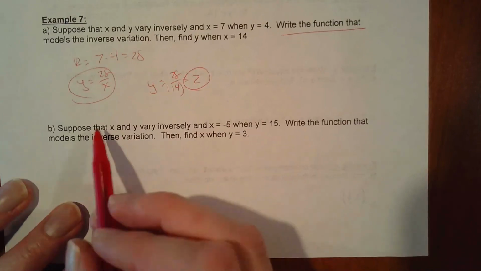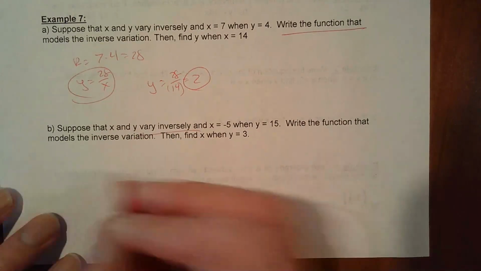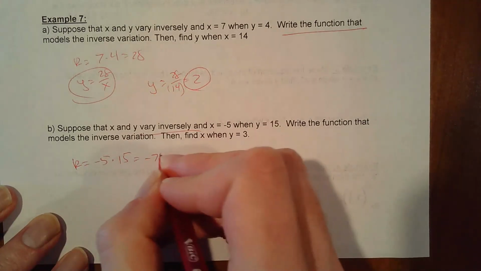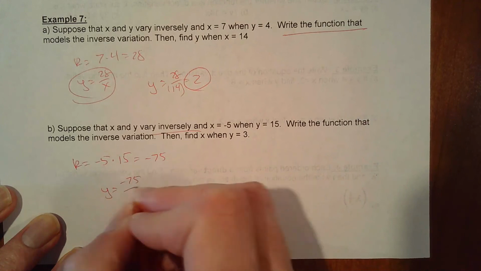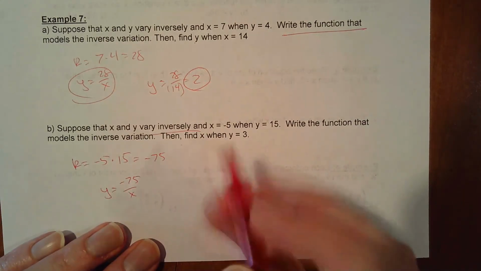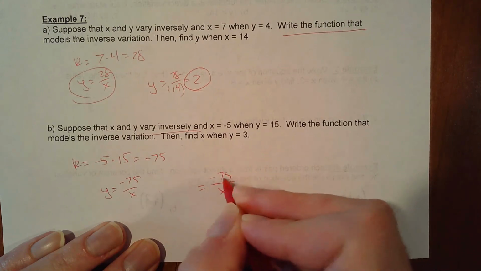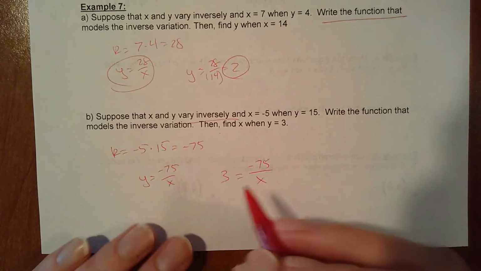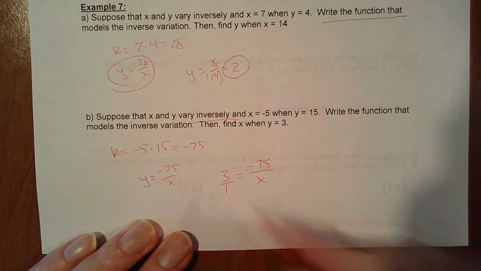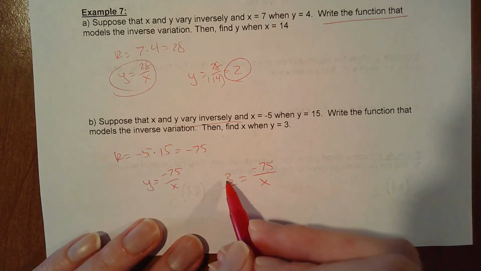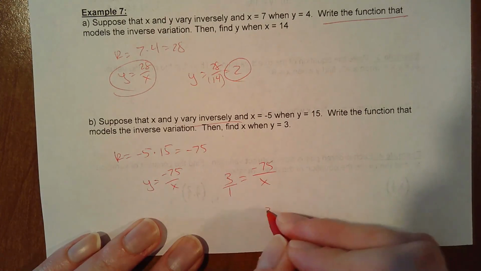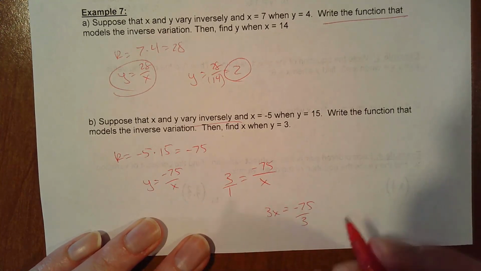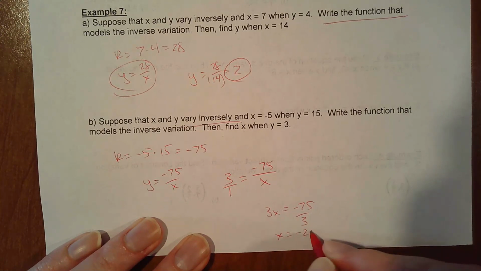Okay, down here, suppose x and y vary inversely. Again, inversely, so if I want to find k, take -5 times 15. That gives me -75, so y equals -75 over x. Now find x when y is 3. So if I'm solving this, I think the easiest way of doing this, let's use our proportion idea. If I put 3 over 1, now I've got fractions that equal each other. So cross products: 3 times x equals 1 times negative 75, and then divide by 3. So this would be x equals negative 25.